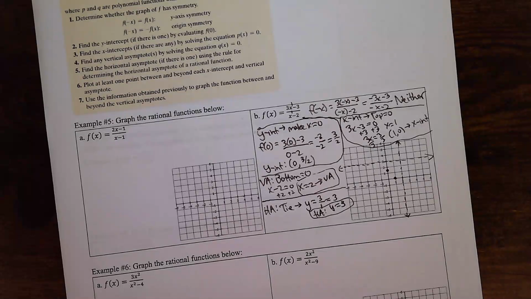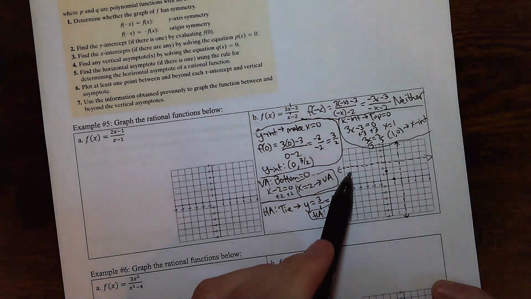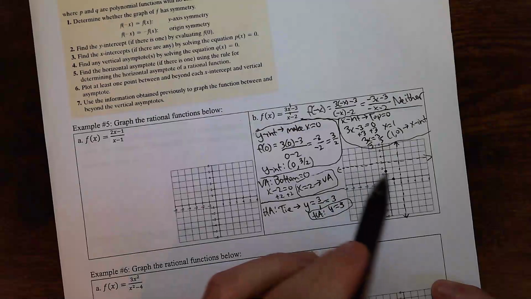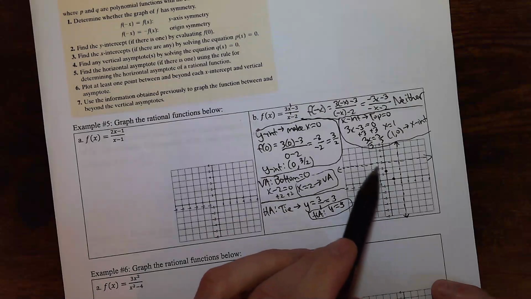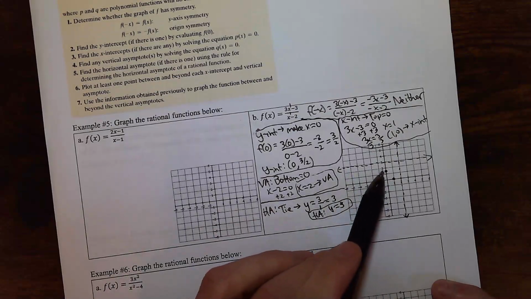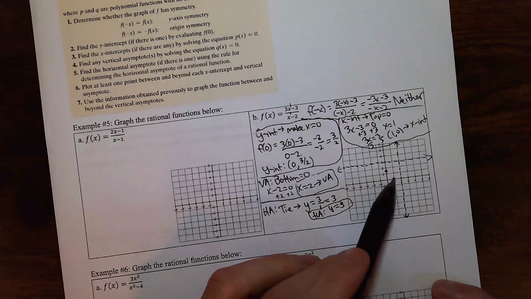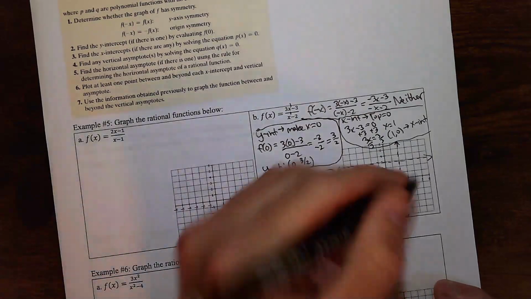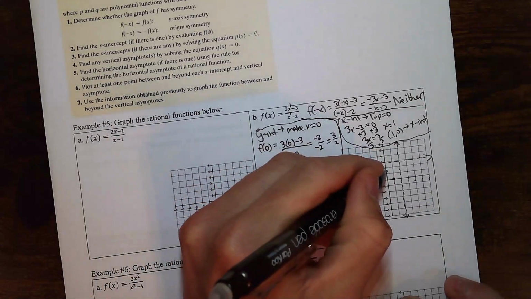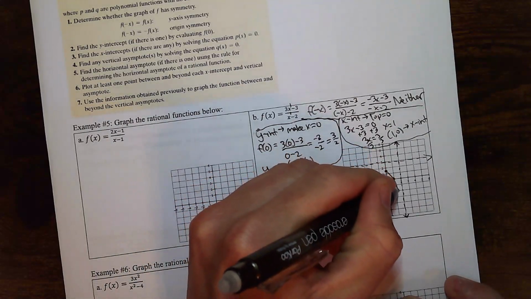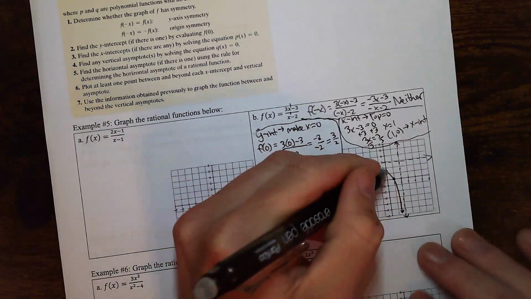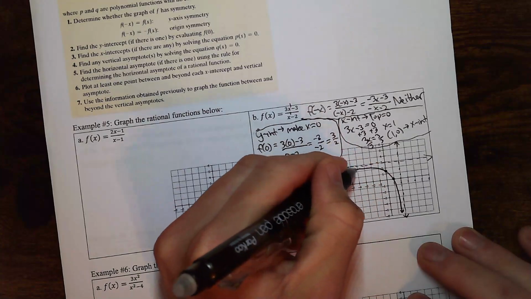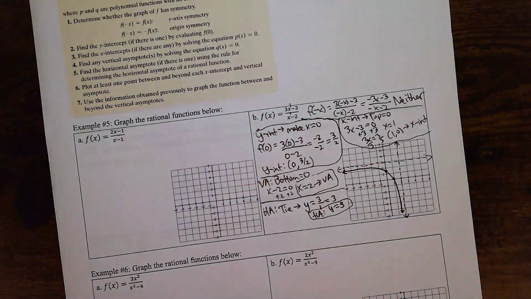So now what I know is that a traditional rational function is kind of curved. It approaches the asymptotes but doesn't touch them. I know I'm going to have a curve in this region because my x-intercept is 1 and my y-intercept is 3/2. So I'm going to sketch a rough curve in this region. On this side it's approaching the vertical asymptote but not touching it, and over here we approach the horizontal one but not touch it.